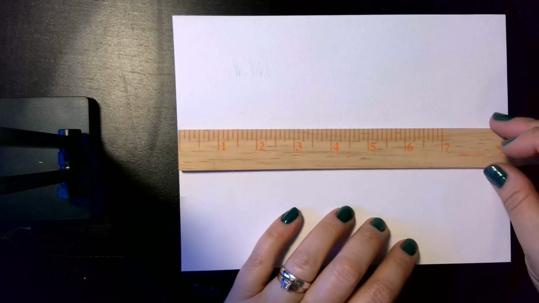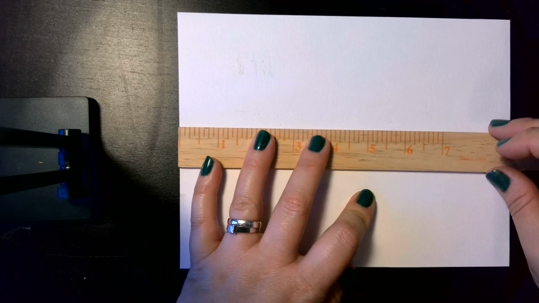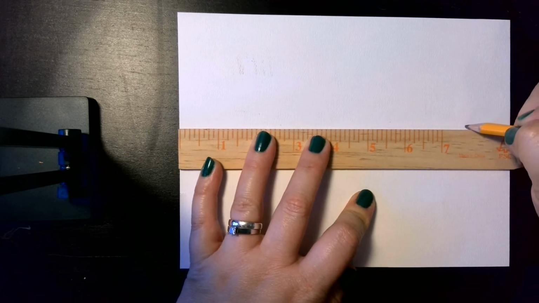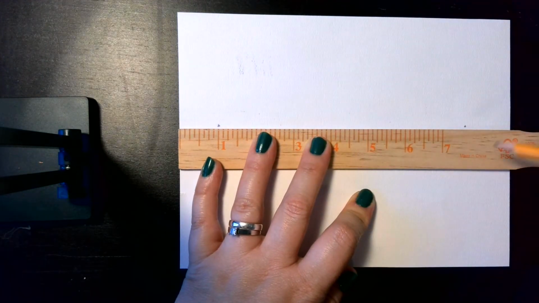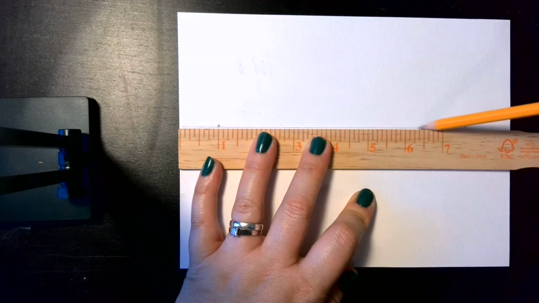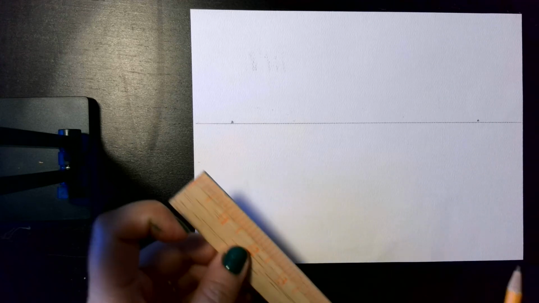So the first thing we're going to do is set my vanishing points. So let's go ahead and make one over here and one over here. Here I'm going to set my horizon line. So I've got 2 dots, 2 vanishing points on the horizon line. Next thing I'm going to do is draw some roads.